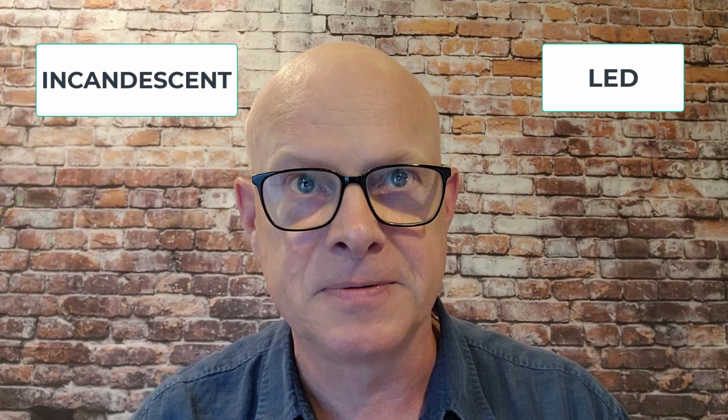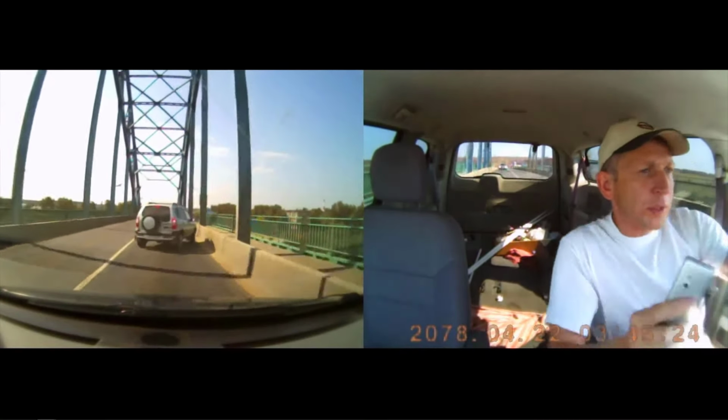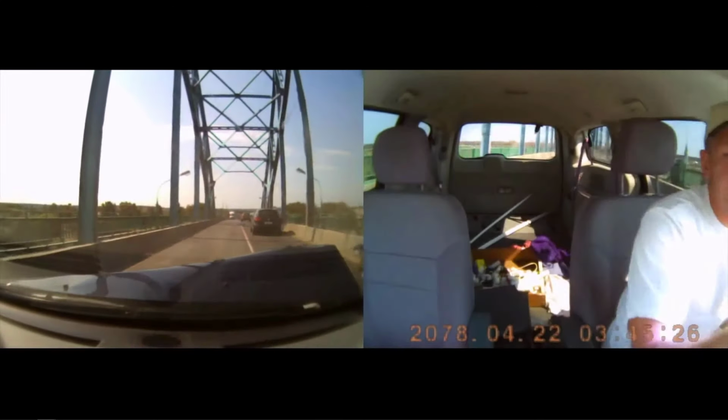One of the first and best mods that I did to my truck was to upgrade the signal lighting from incandescent to LED lights. I did a long form video a while back on why this LED type of lighting is superior and why it's so much more noticeable. And in today's distracted world, it's life or death.